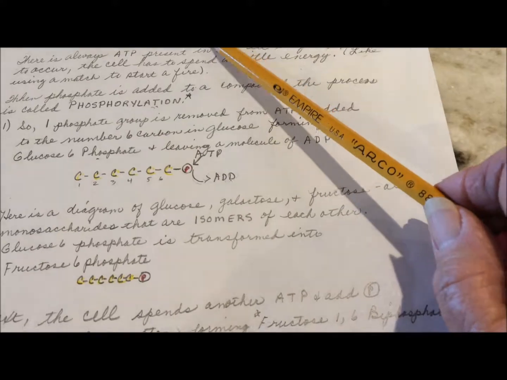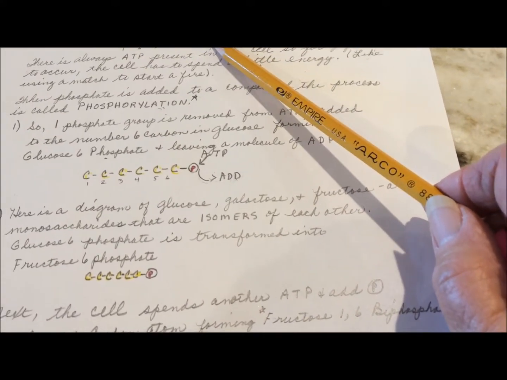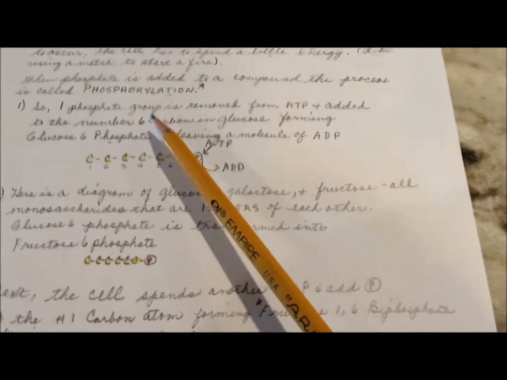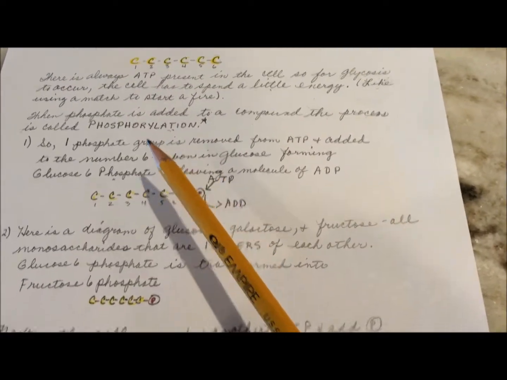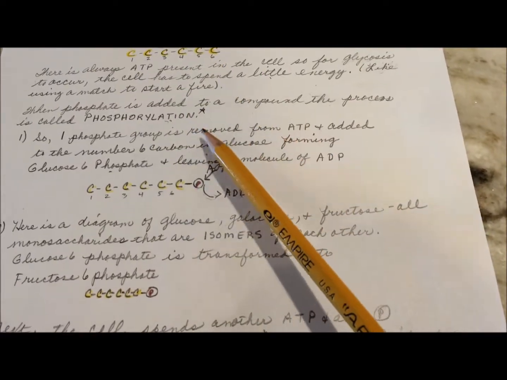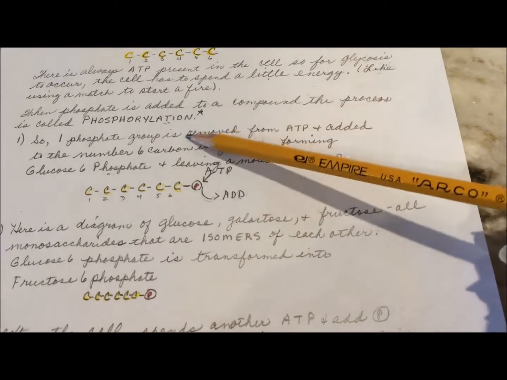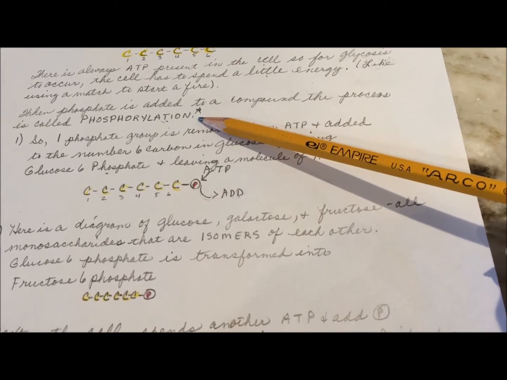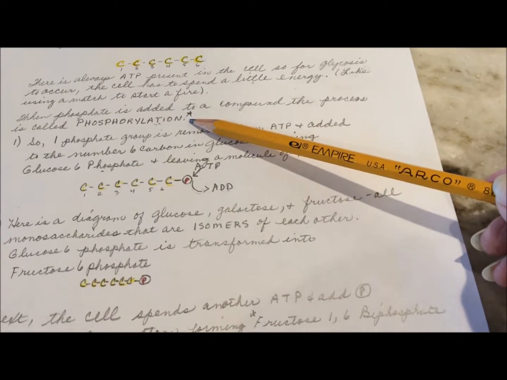So here are our 6 carbon atoms, and we've numbered them 1, 2, 3, 4, 5, 6. And what we're going to do is add phosphate to our glucose molecule. Whenever phosphate is added to a compound, this process is called phosphorylation. I put a star by that because that's a test question. Phosphorylation is the addition of phosphate to a compound.